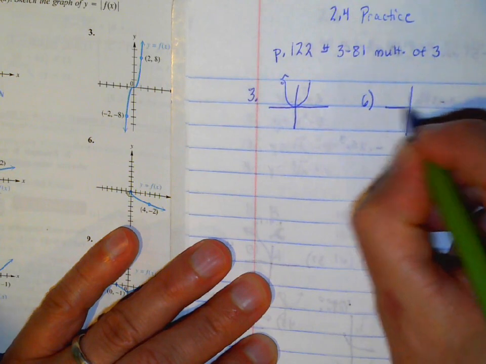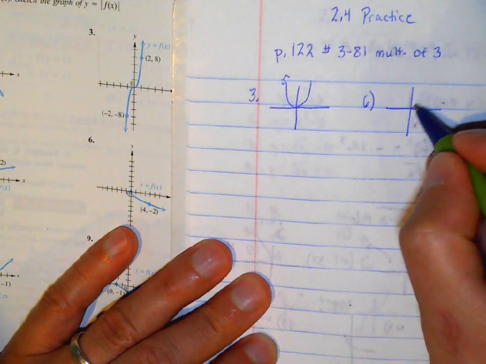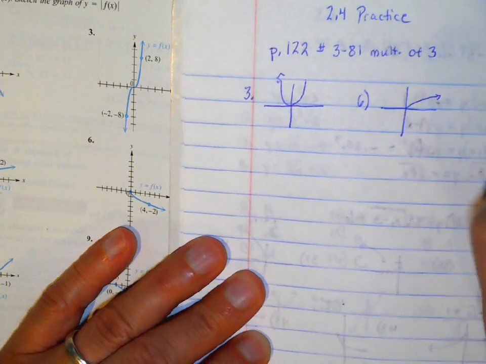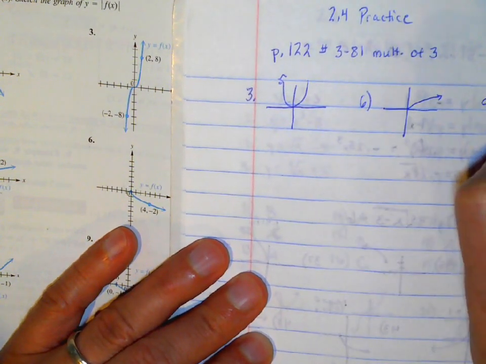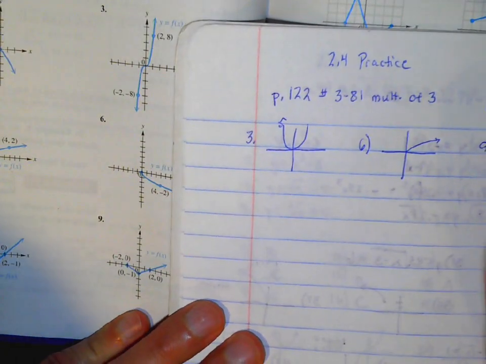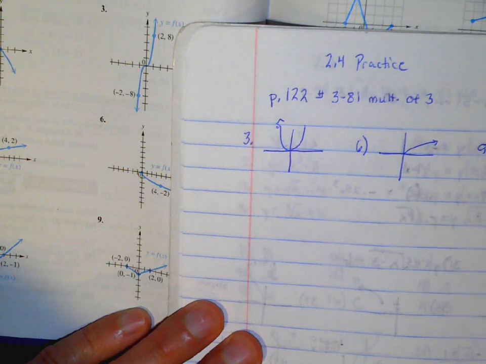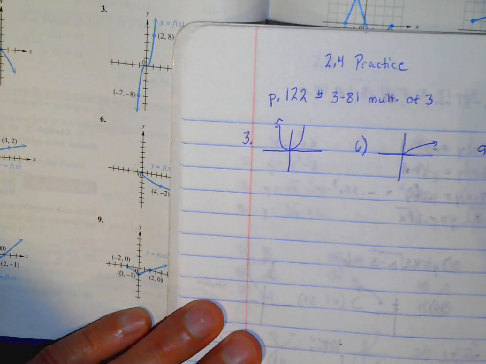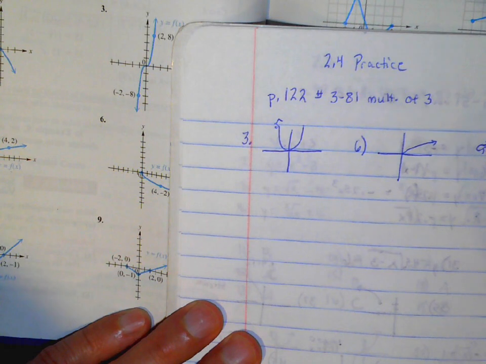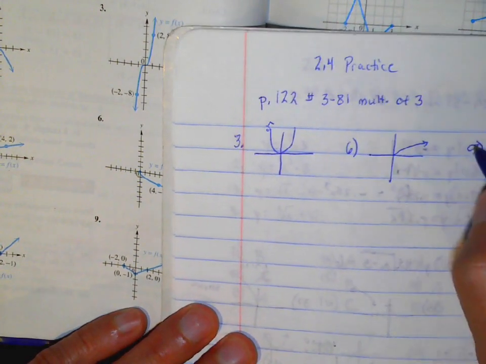Number 6, same idea here. Wherever it's positive, it'll stay positive. If anything's negative, it'll be up there instead. Number 9. So once again, if it's positive, so right there at 2 and out, it'll stay positive. And at -2, okay, but the other part will reflect and make it positive. Absolute value always makes things positive.